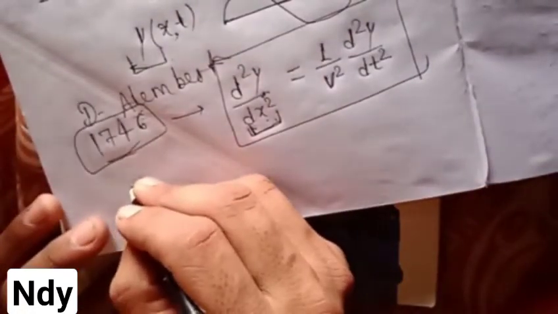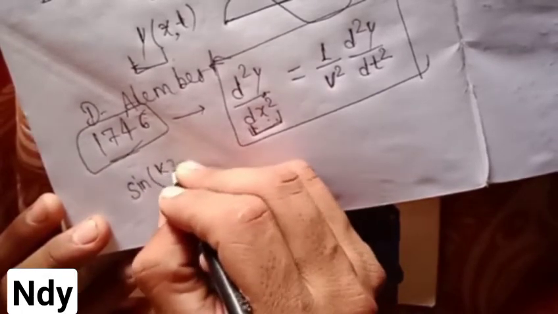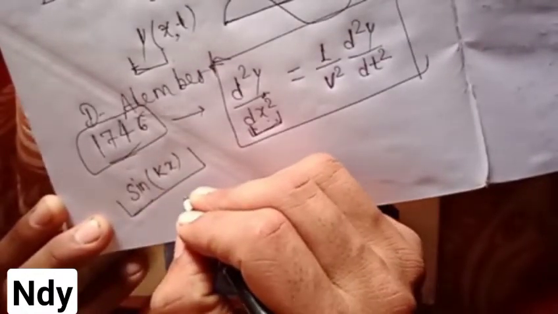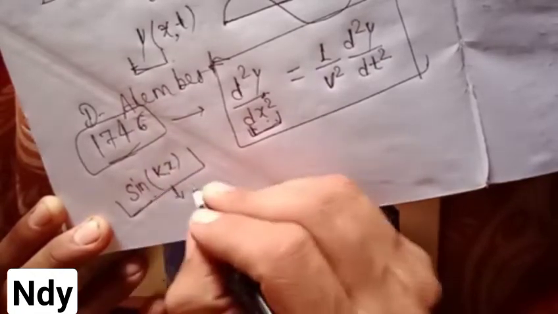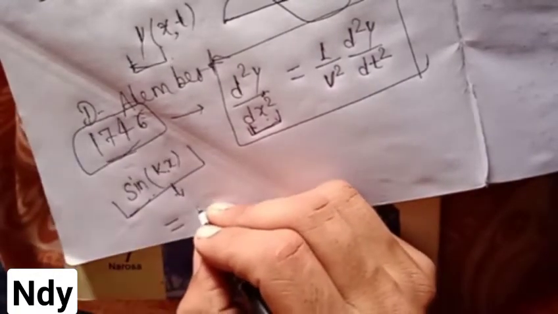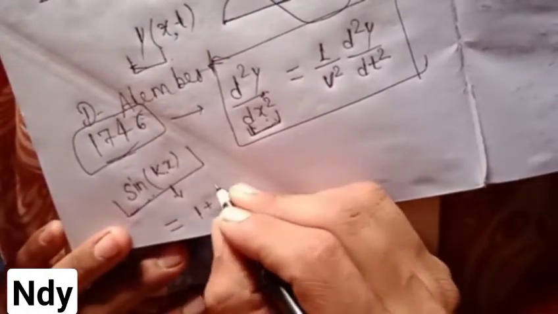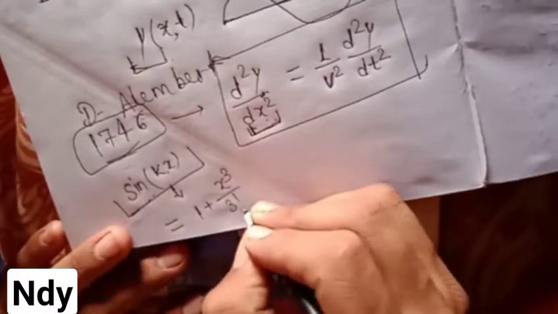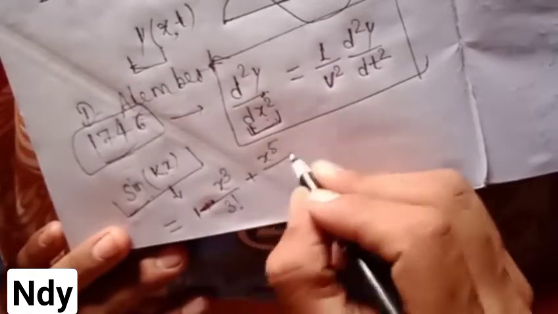If I say there is a function sine kx, what is the dimension of this? This is a dimensionless quantity, because if I put some dimension on this, we know according to the Taylor expansion I can express it in the form of polynomials: x minus x cube upon factorial 3 plus x to the power 5 upon factorial 5.